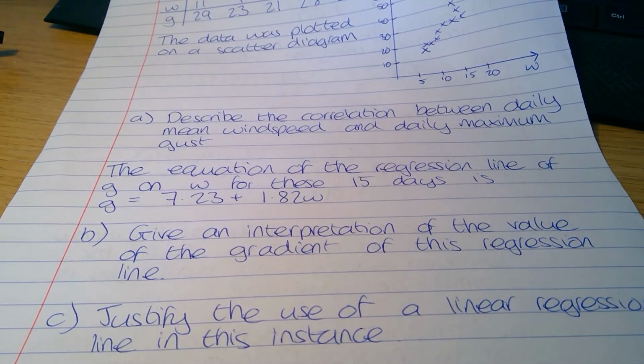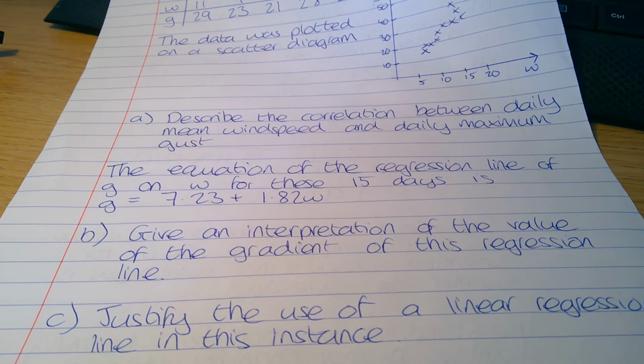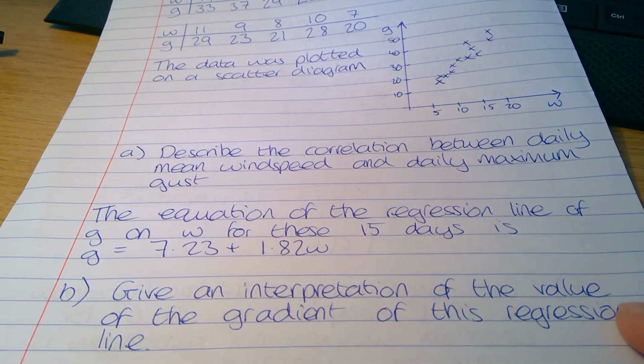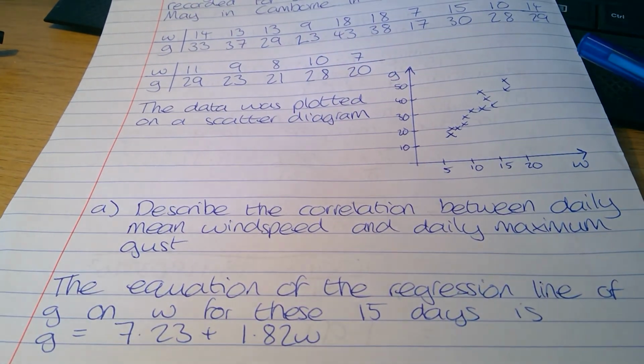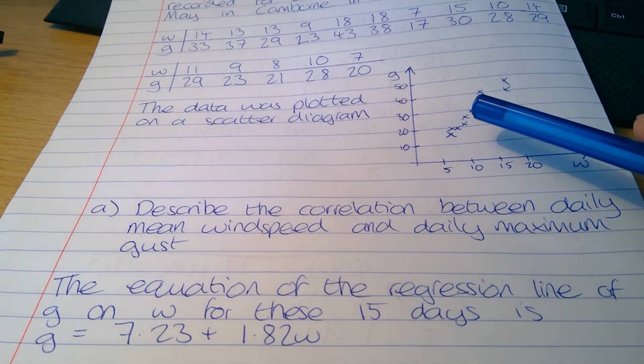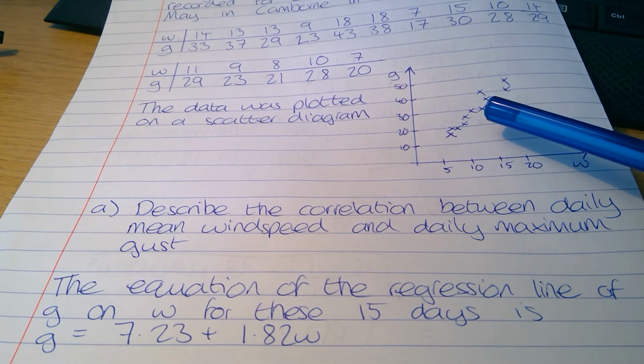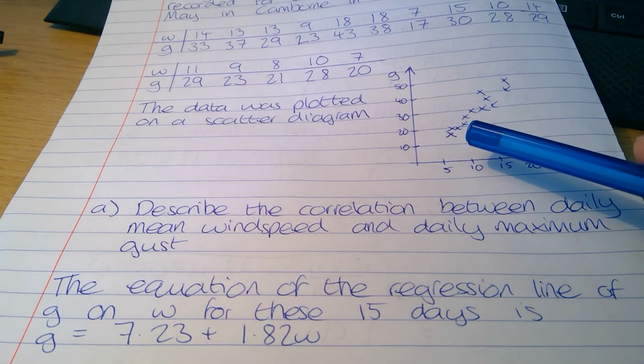And then question C, justify the use of a linear regression line in this instance. Well, that's really to do with, if we drew a line onto our scatter graph, would it be going through most of the crosses? And it pretty much does, doesn't it? We've got something that's quite a strong correlation there. And so that means that a regression line would be suitable.